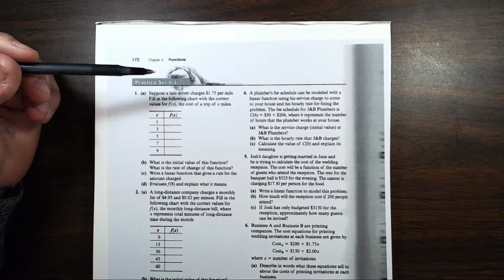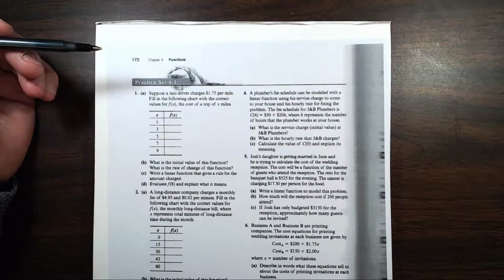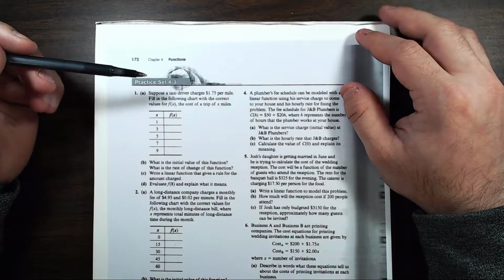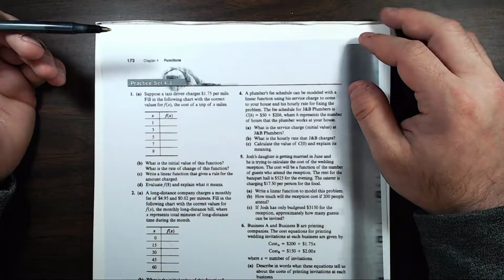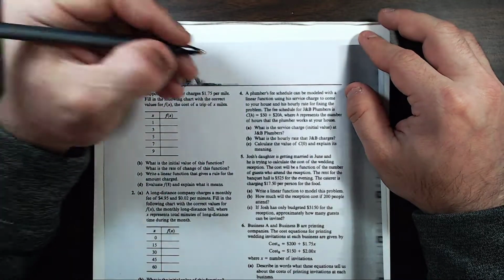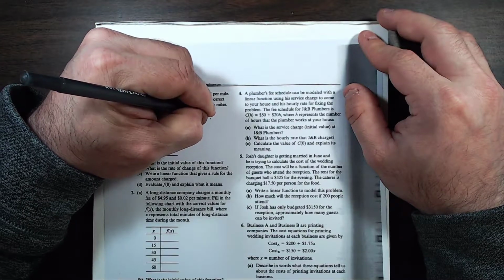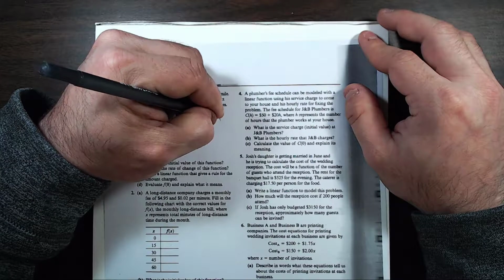So we have to ask ourselves, what are the dependent and independent variables in this function? Well, the dependent variable is the cost of the trip, because it's $1.75 times the number of miles.